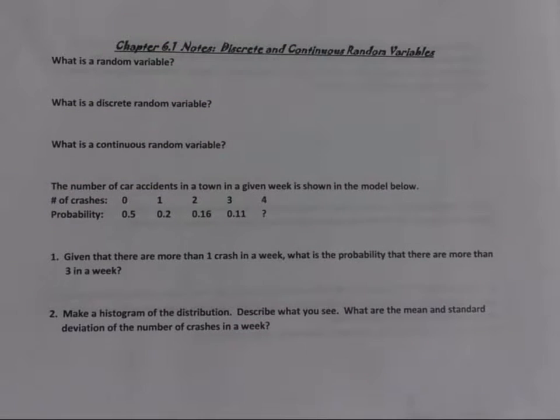Okay, we're going to talk about section 6.1 right now. Chapter 6 deals with random variables. It's the next step in regards to probability. Probability is basically 1/4 of the course, roughly 1/4 of the questions on the AP Stats exam deal with probability, which is really pretty much Chapter 5 and Chapter 6 to us.